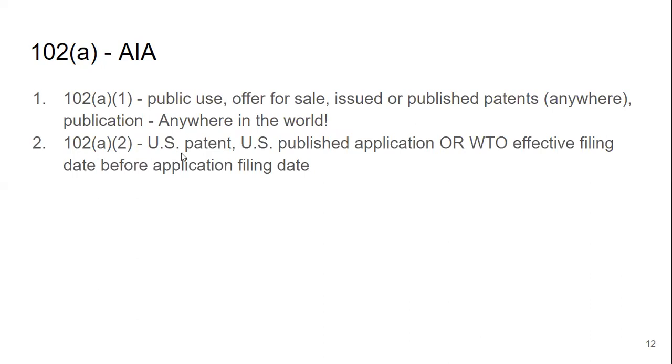Now 102(a)(2) uses the filing date of the reference. So for the US patent, the US published application, or the WTO, their effective filing date is compared to the application filing date. So versus 102(a)(1), where their publication date is compared to the application filing date, for 102(a)(2), the filing date is compared to the filing date of the application.